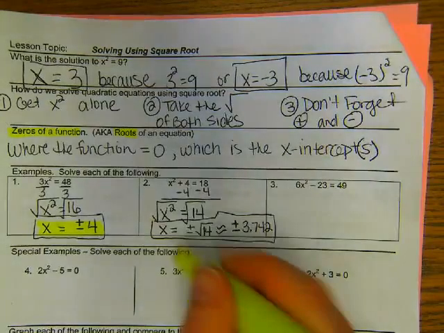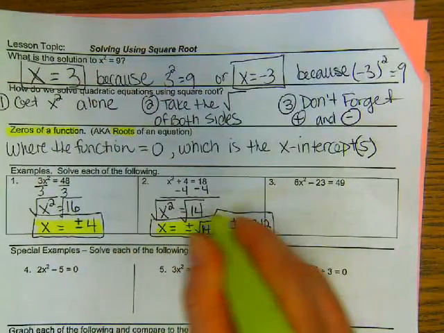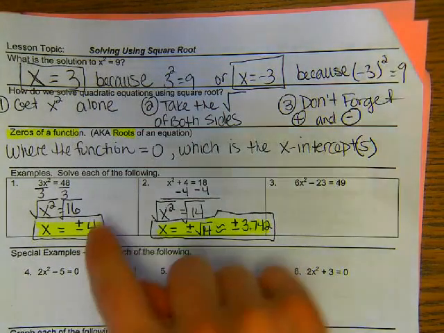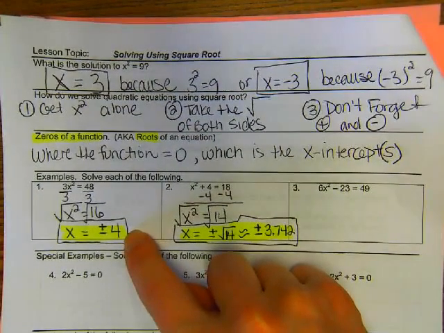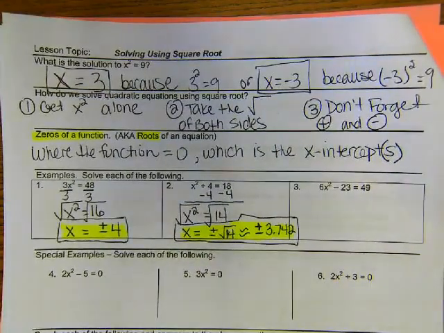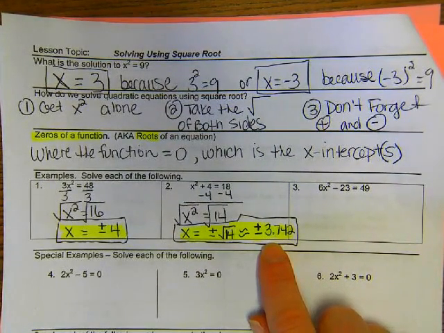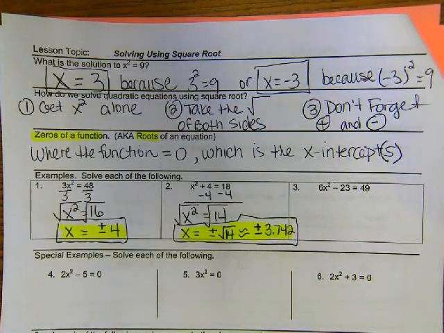Here's what this means, guys. If I were to graph, like last unit we were graphing some of these parabolas, if I were to graph this, it would have x-intercepts at 4 and negative 4. This one would cross at positive 3.742 and negative, if I was graphing that parabola. That's what that means. Alright, let's do the next one.